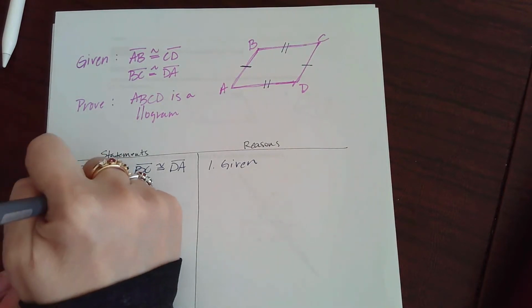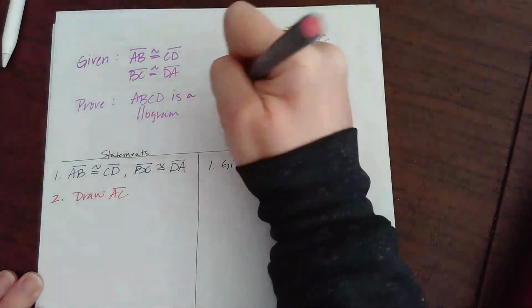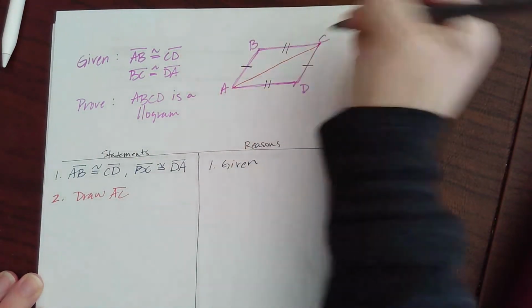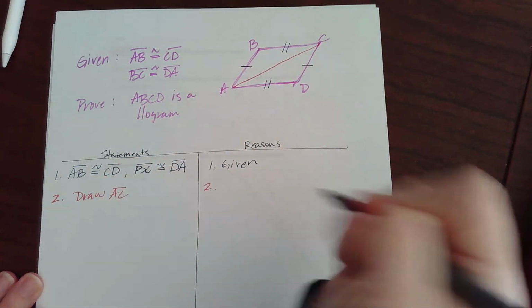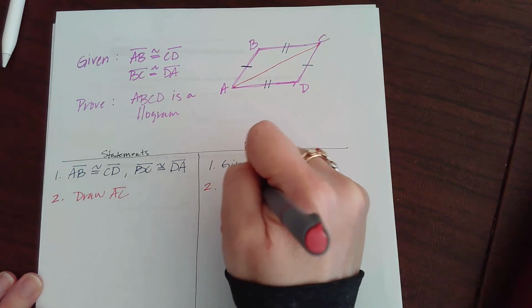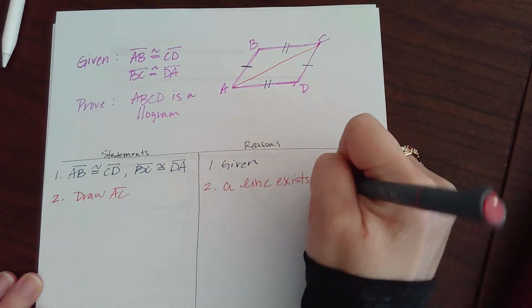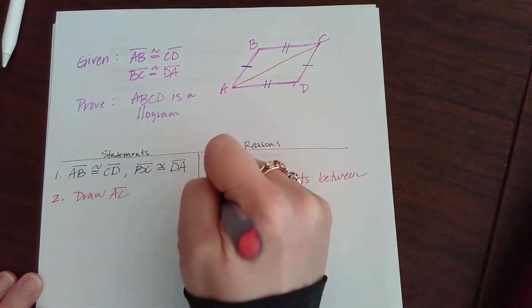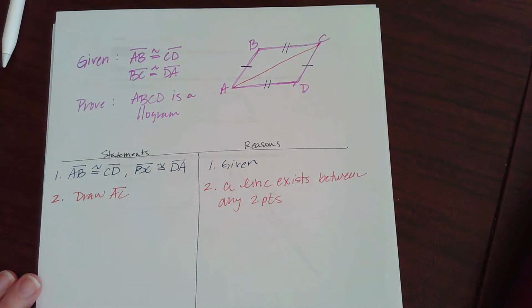I want you to draw in line segment A to C. So basically you're just drawing in that diagonal. The reason we can do this is by definition of a line. I'm going to write down what it means: a line exists between any 2 points. Remember, that's our definition of what we're getting at here.